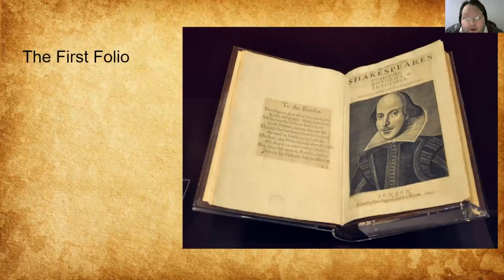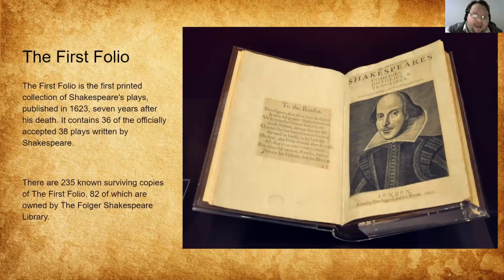So the first folio, this magnificent book we can see here. The first folio is the collected and printed works of Shakespeare's plays, published in 1623, 7 years after his death. It contains 36 of the officially accepted 38 plays that Shakespeare wrote. There are 235 known surviving copies of the first folio, 82 of which are owned by the Folger Shakespeare Library, and one of which I actually got to see in person. It was really cool.